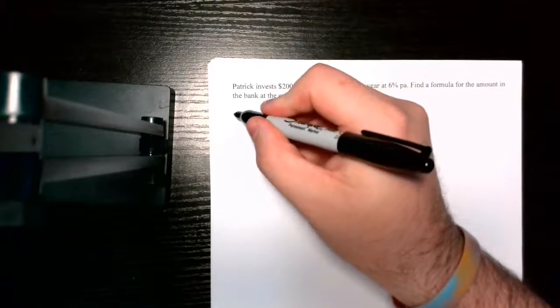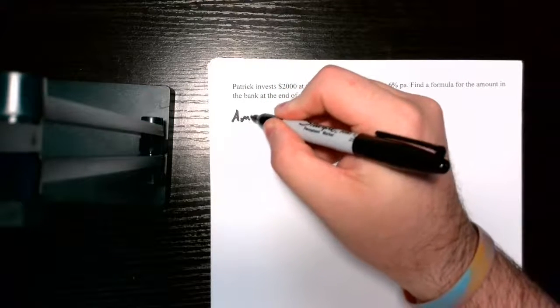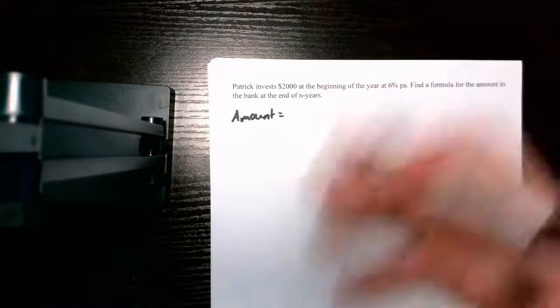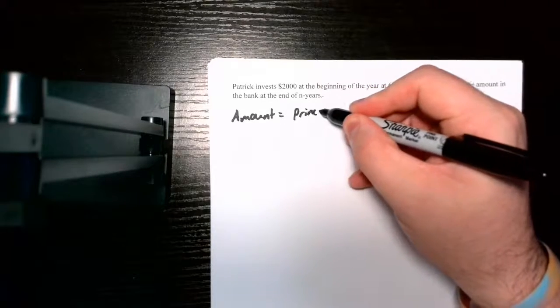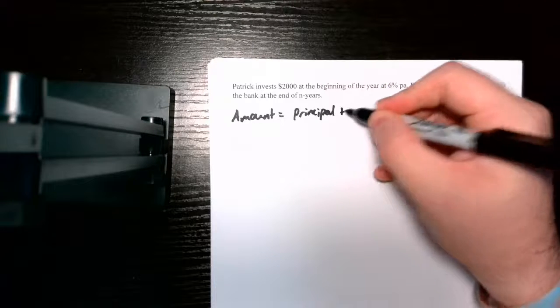So first things first, we're going to use this formula: the amount at the end of each compounding period is equal to our principal at the start of that compounding period plus our interest.